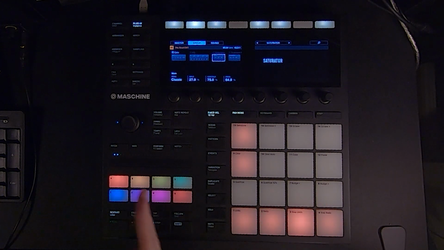Sometimes I'll split up the kick, the snare, the hi-hats, just for easier manageability. So the first thing we're going to have a look at is the saturator.